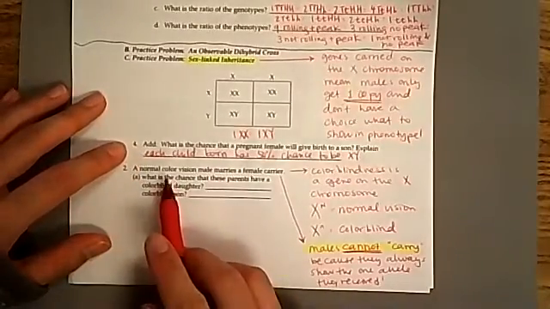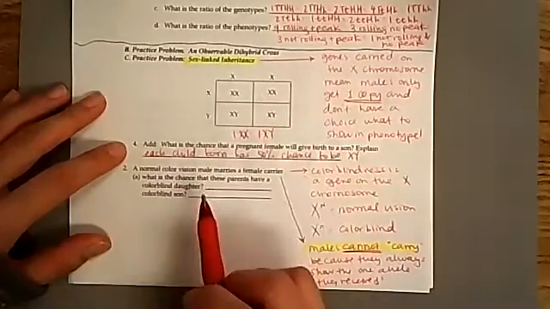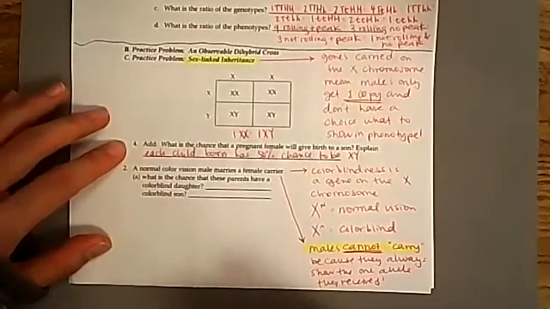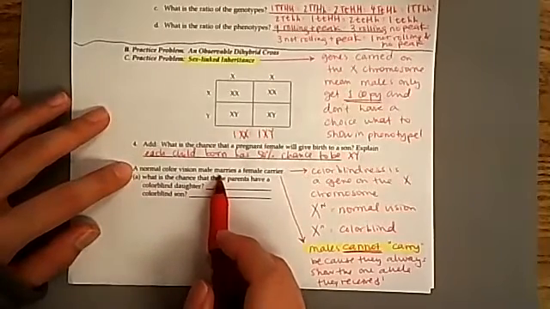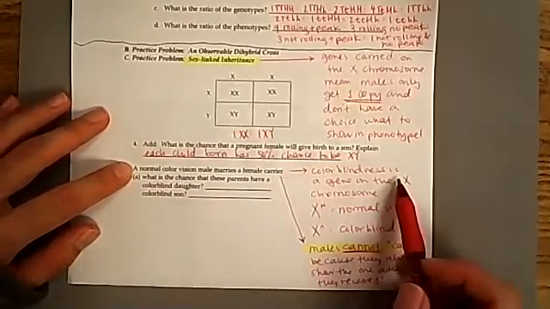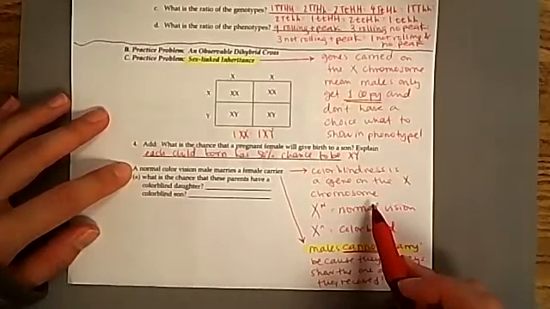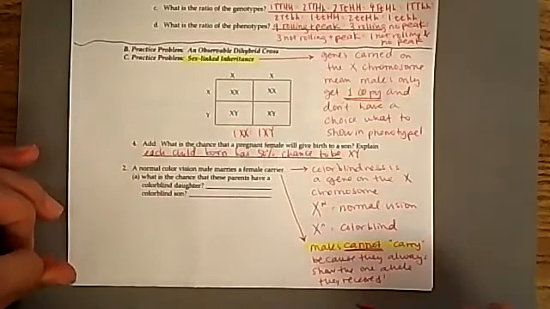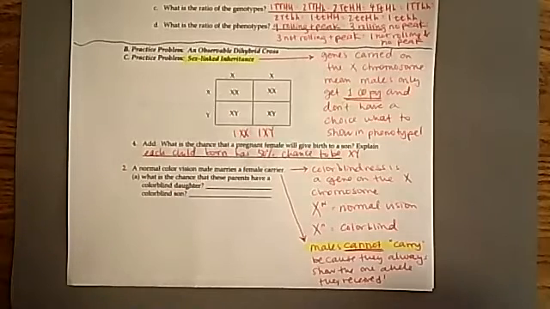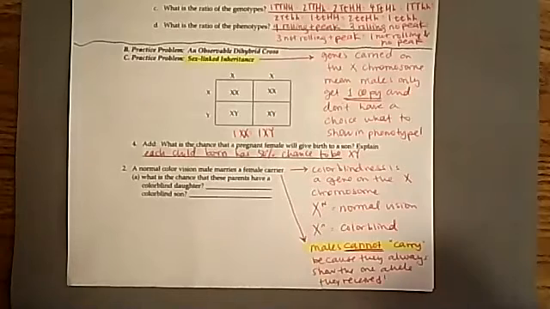Okay. So we're actually going to do a cross now that's kind of similar in setup to this one, but we're going to include an allele now that sits on the X. Okay. So a normal color vision male marries a female carrier. Color blindness is a gene on the X chromosome. And in reality, we tend to see a lot more males or men just being colorblind. And that's because if they get the colorblind allele, they don't have another X allele to cover it. So they're automatically colorblind. In the case of girls, because they get 2 alleles, they can get one that is colorblind and one that is not colorblind. And the non-colorblind one is dominant, so they'll just be a carrier. But their phenotype is that they can see normal color.